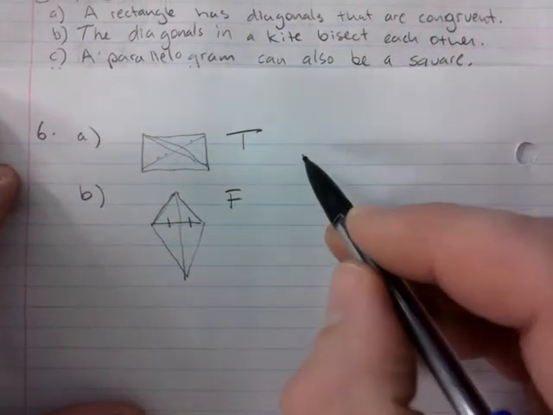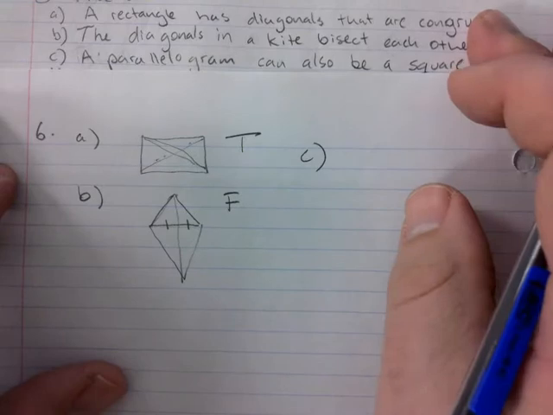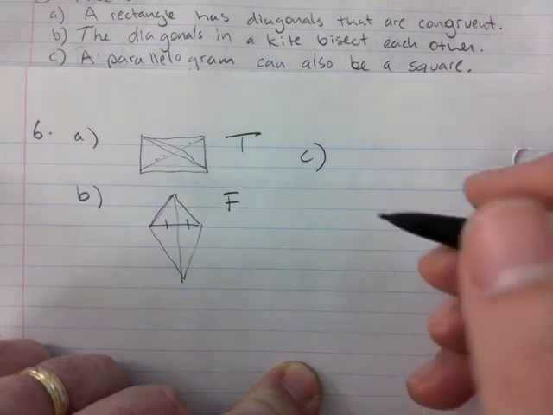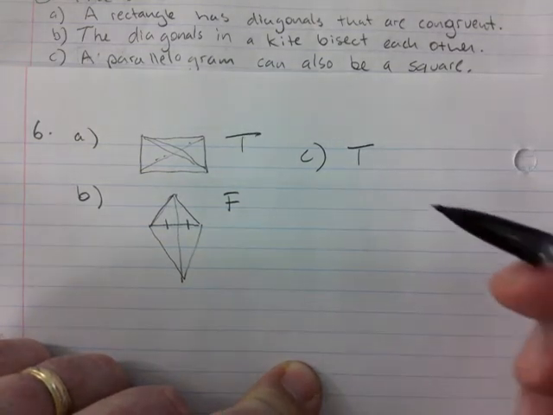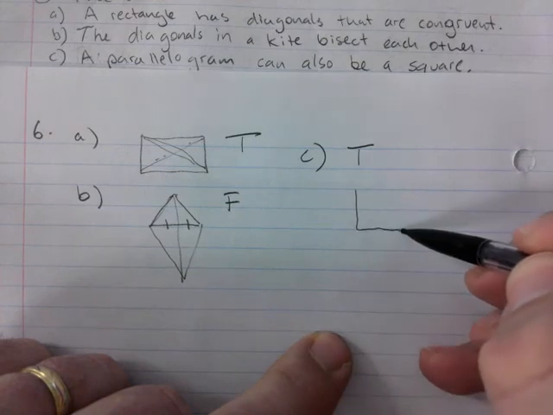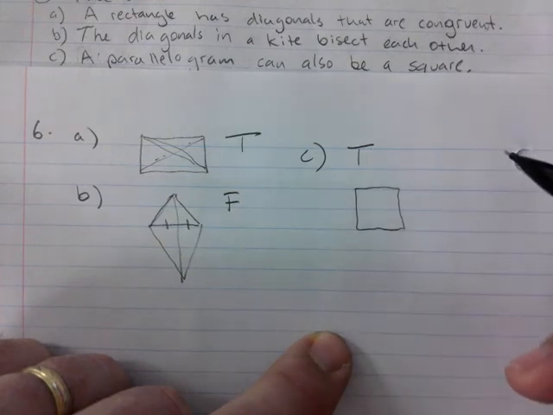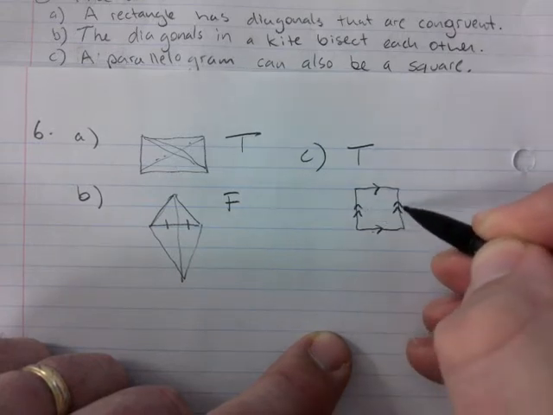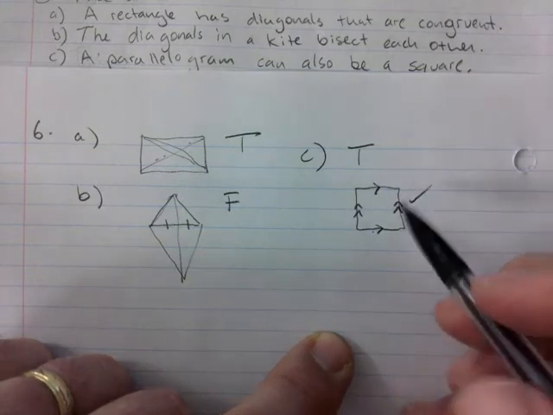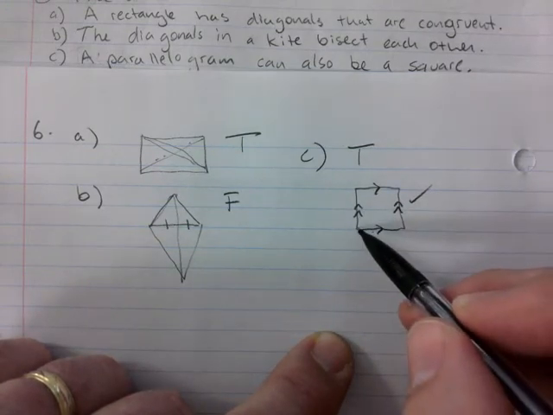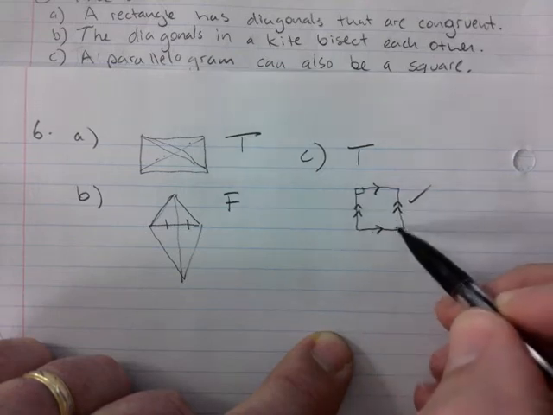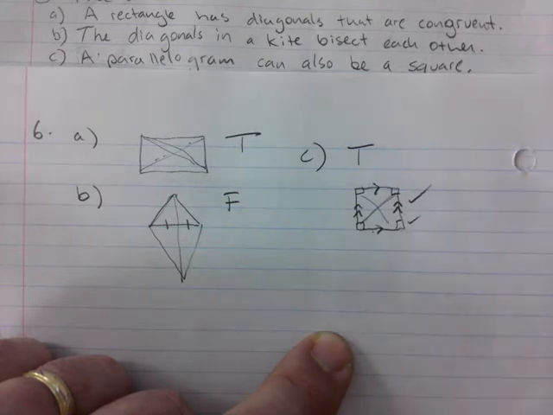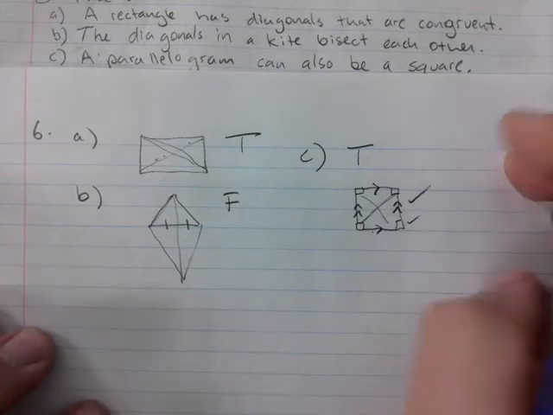C. I'm going to do C right here. A parallelogram can also be a square. The answer is yes. And why is that? Well, think of a square and let's see if it meets the parallelogram criteria. Does it have two pairs of parallel sides? Check, right? Does it have two pairs of congruent angles? Yeah, one pair, check, right? So it actually meets all of the criteria. So you're good.